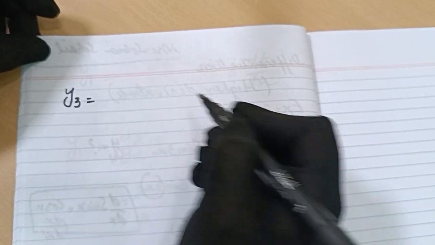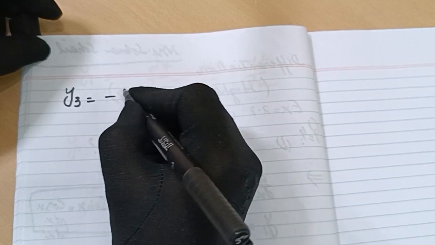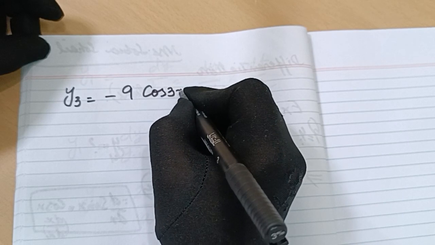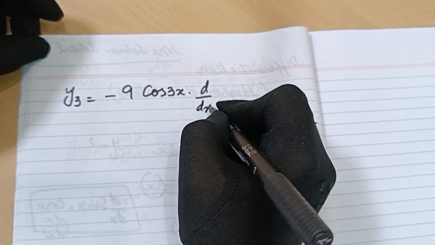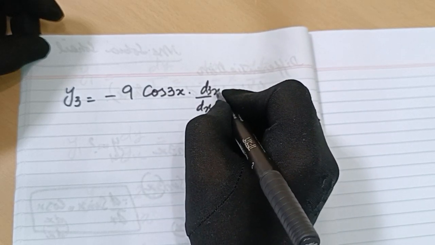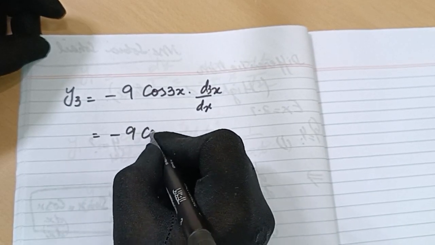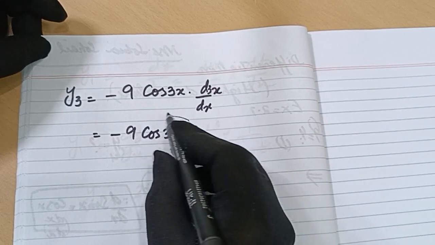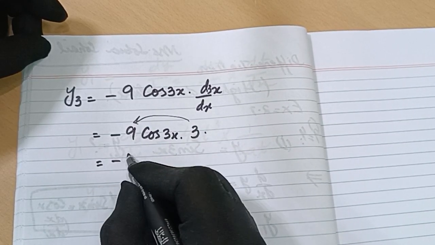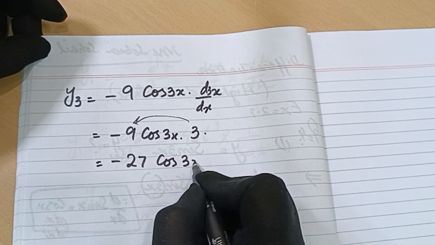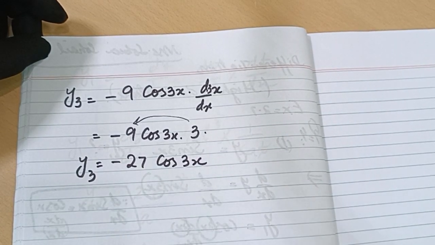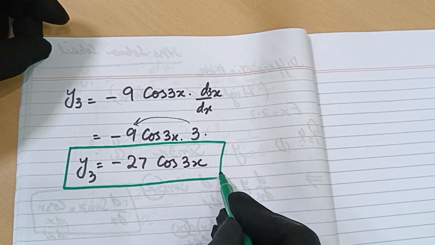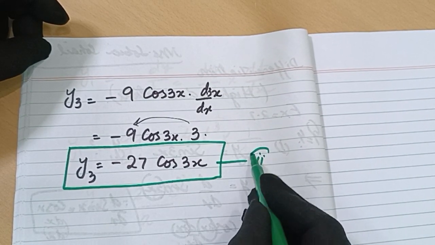This will become y3, and here it will become minus 9, staying outside. The derivative of sine is cos of the angle, and then the derivative of the angle, that is 3x. Minus 9 cos of 3x, and the derivative of 3x is 3. Again this 3 will go in the start and multiply: 3 nines are 27 cos of 3x, and this is the third derivative ready. We can name this equation number 3.